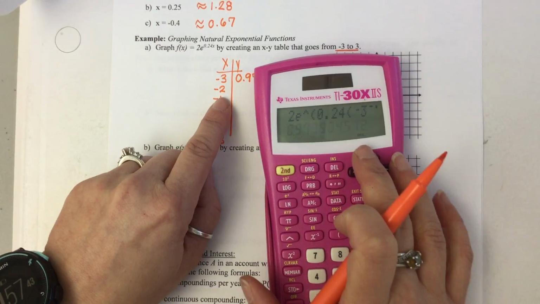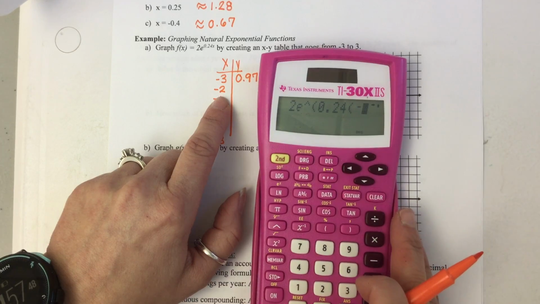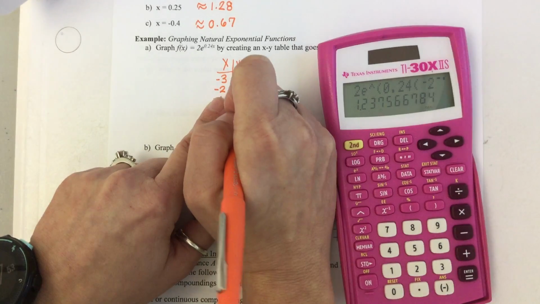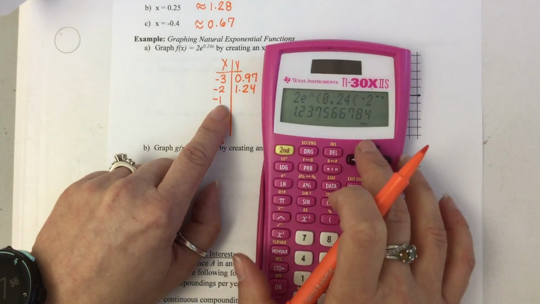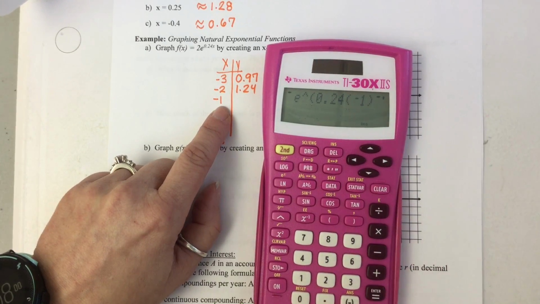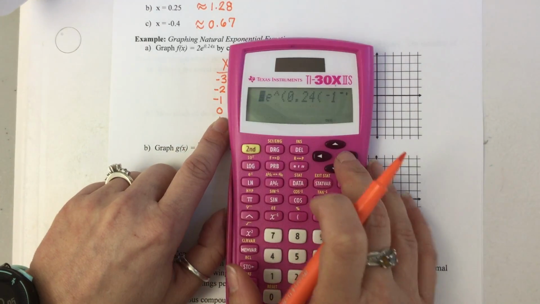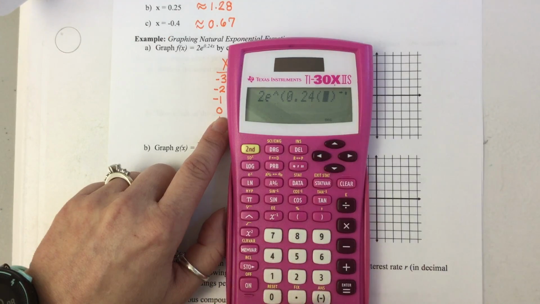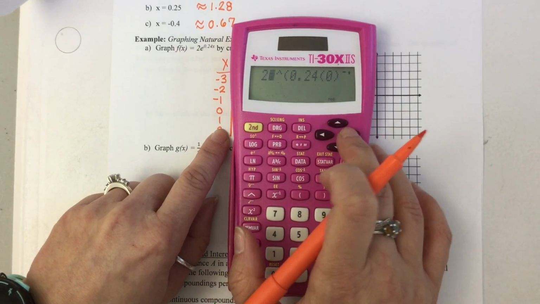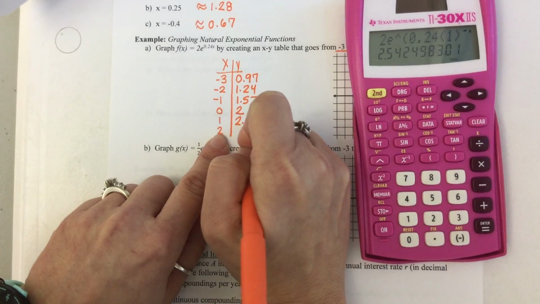Now the cool thing, because I did put my -3 in parentheses, it's easy to find that. I just go back and look in the second set of parentheses. I change -3 to -2, and I have 1.24. Again, I can just up arrow. I can easily find that x value because it's in parentheses. Change the -2 to a -1. I have 1.57. Up arrow, I want to go to 0, delete the negative, change 1 to a 0. I get a 2. Now we're going to go ahead, change 0 to a 1, 2.54.